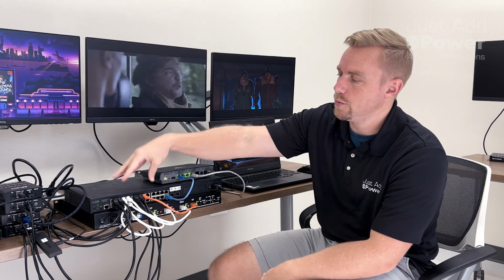Really what we need to do is get into one device. And once we can get into one device, we can get into everything else. So we've got our switch here. We've got all of our Just Add Power devices. But really, the place to start is we need to find an IP address for something. And the easiest way to do that is to get a television to the debug screen.